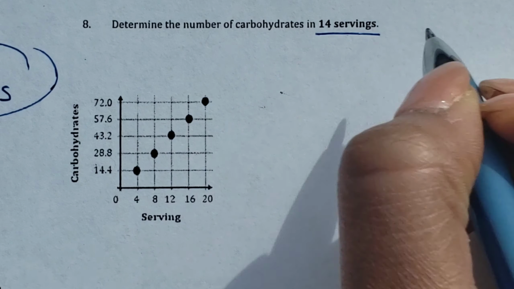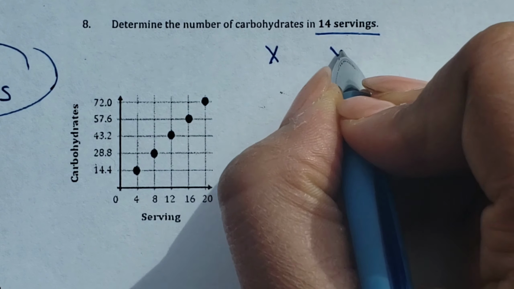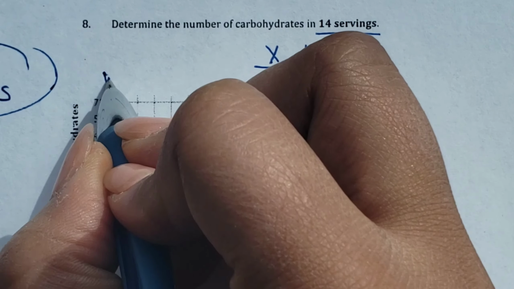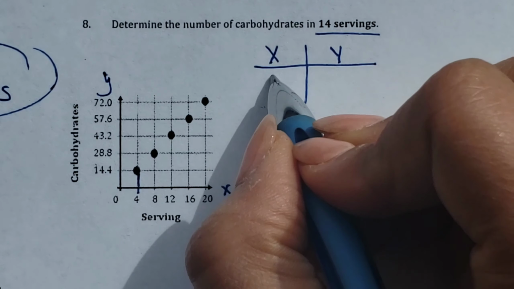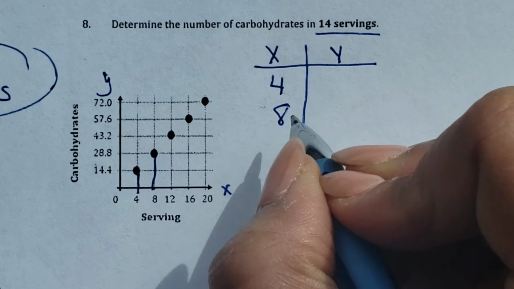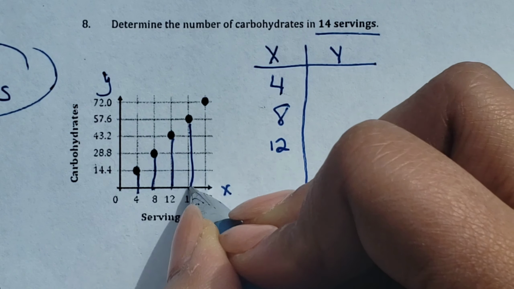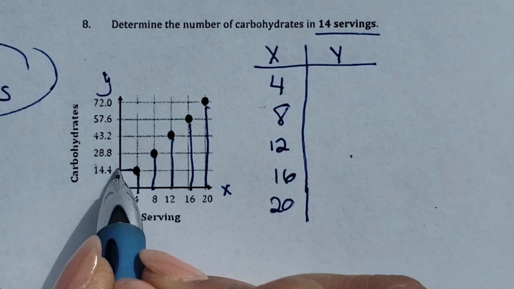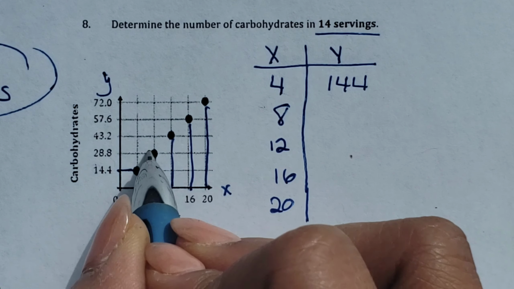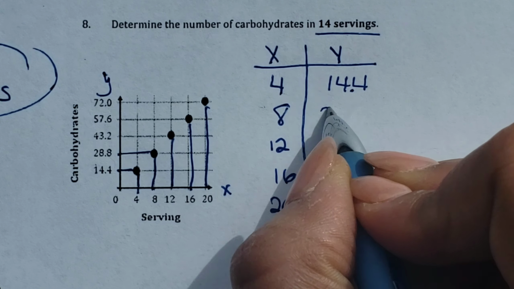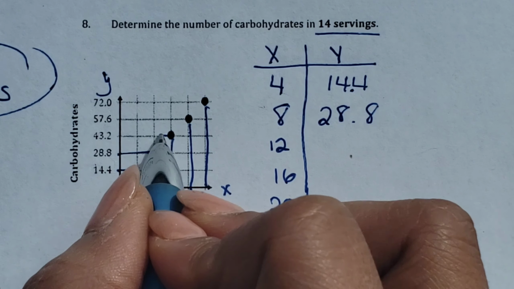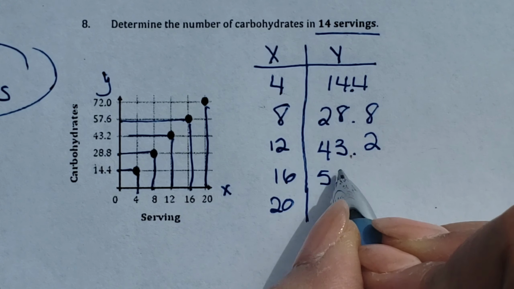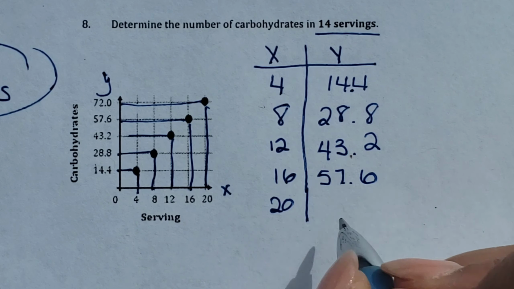Alright, number 8 is pretty similar to what we just solved, which is going to give us another 14 servings. I'm putting my X on one side, my Y on the other, and as you see here, I am just seeing what lines up with my points that are on my coordinate plane. So I'm marking my spots, and then I'm going to go over across and go get my Y's. Alright, I forgot my decimal that first time, but it's 14.4, 28.8, so on and so forth.